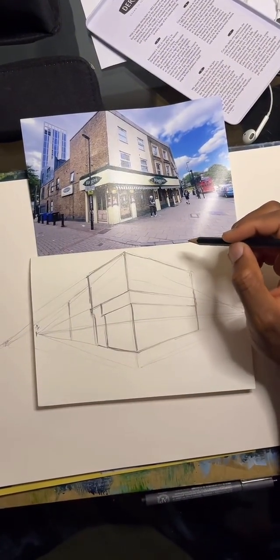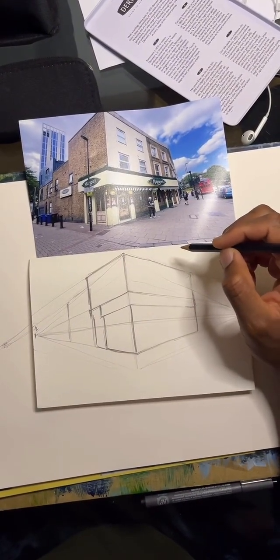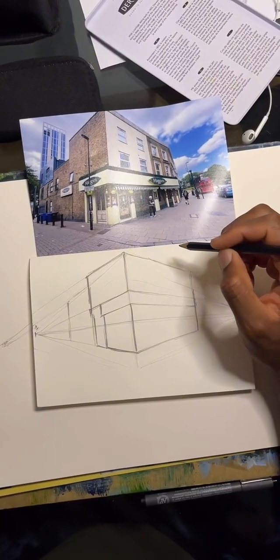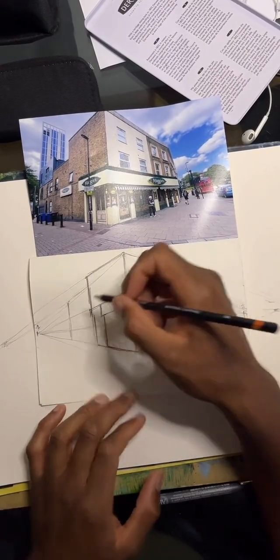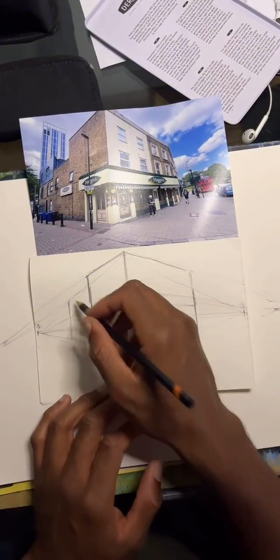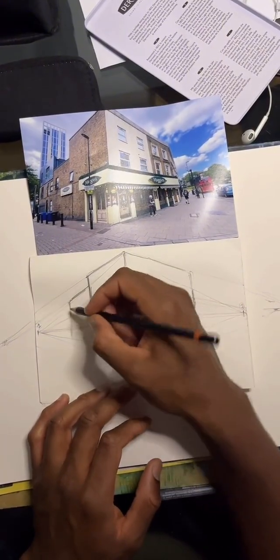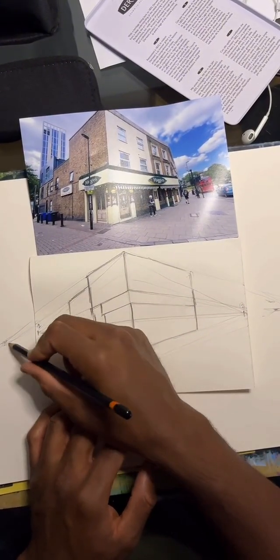Yeah, I used to do this 2-point perspective in high school, bro. Love it. That's it. Jake, thank you, man. Glad you're liking the tutorial. And Jellyfish, I'm glad you see it too. Yep.